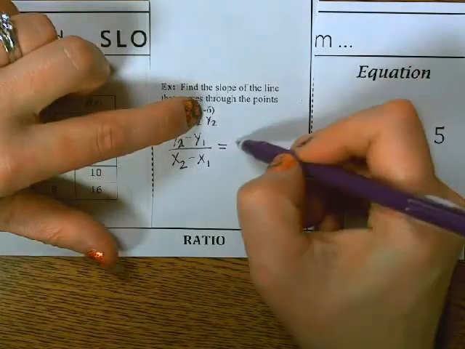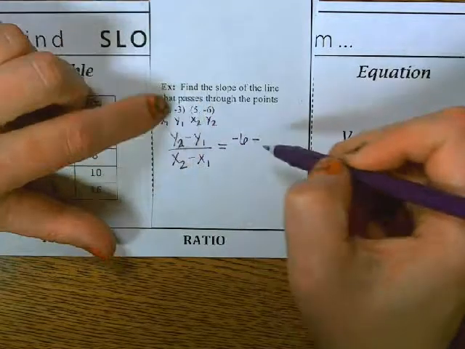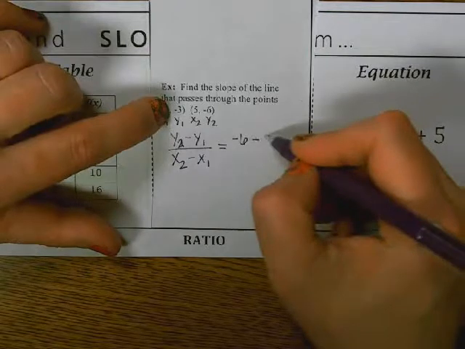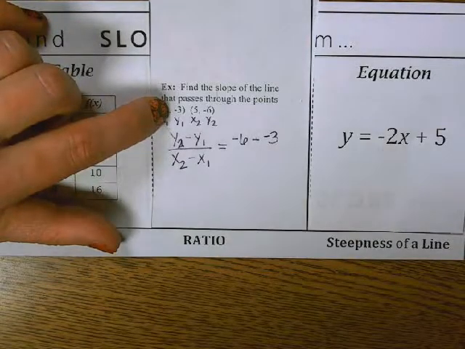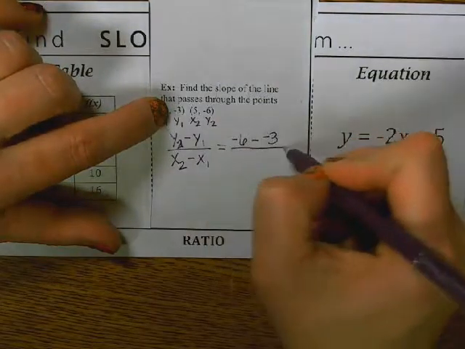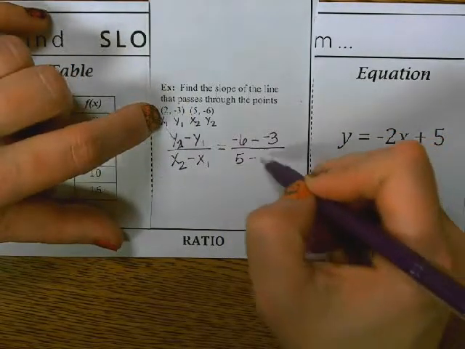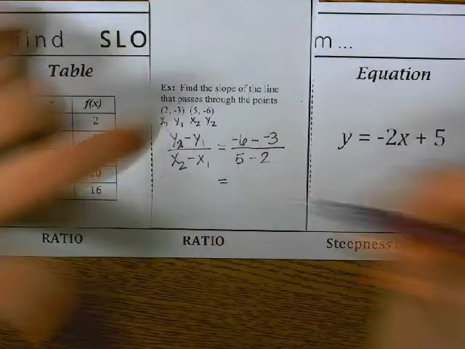So y2 is negative 6 minus y1 is negative 3. Notice I still put my minus sign, and then I also have to put my negative 3. Then x2, which is 5, minus x1, which is 2.